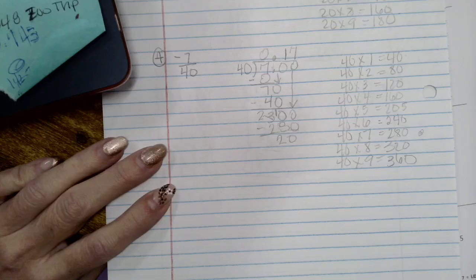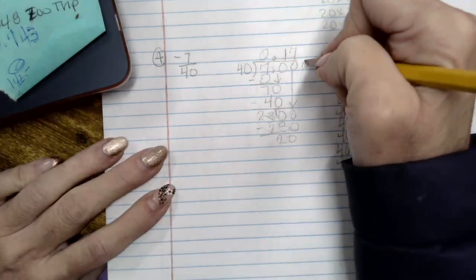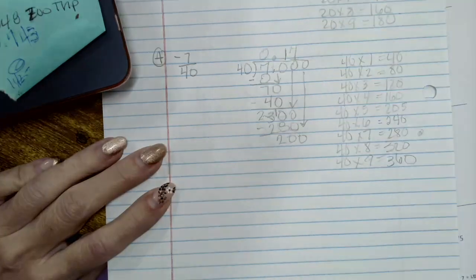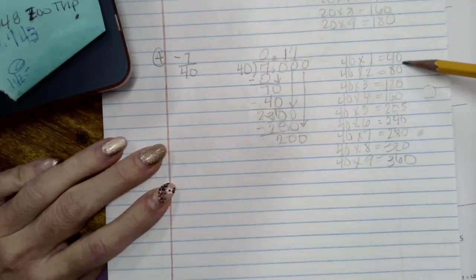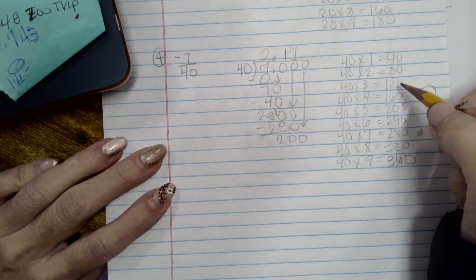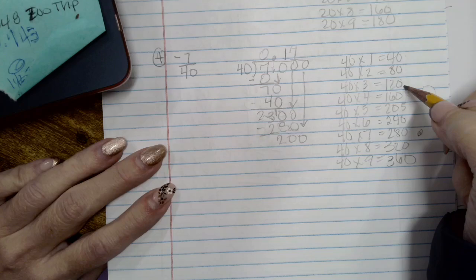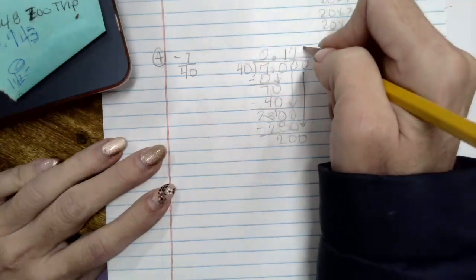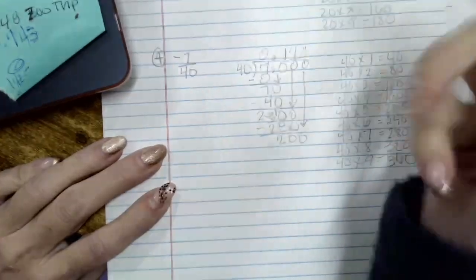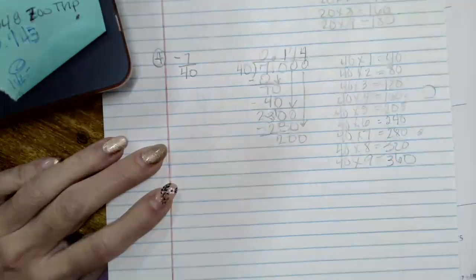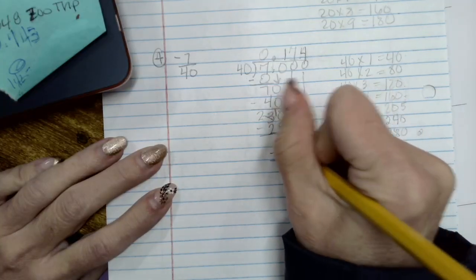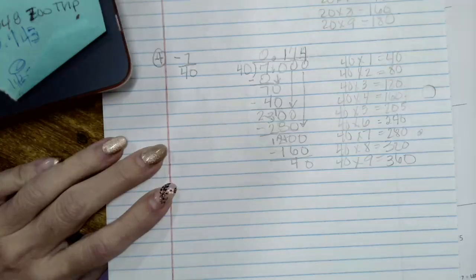Still having a remainder, and it does not repeat yet. So I need to add another 0. Bring it down. 200. Well, it looks like it falls between 160 and 200. So that means it's going to be 160. It goes in there 4 times. That's a bad looking 4. Try that again. 40 times 4 is 160. Do my subtracting, and I get 40.